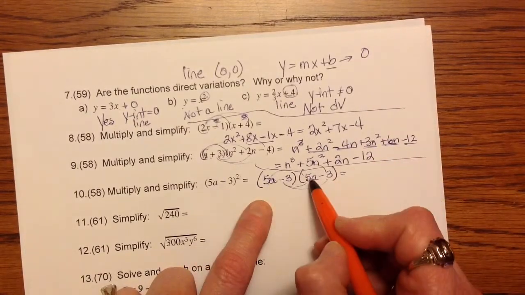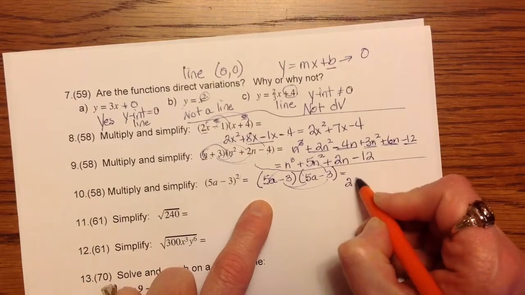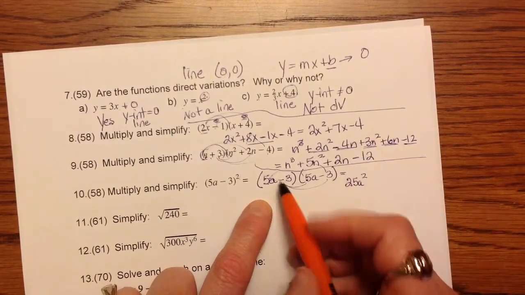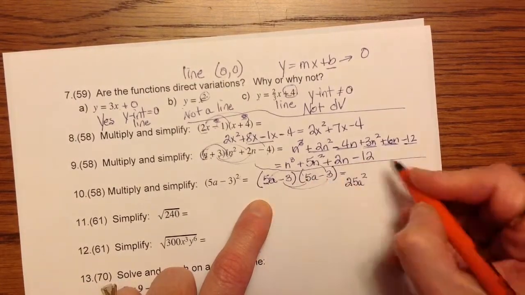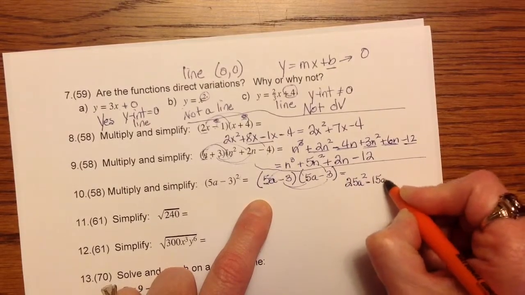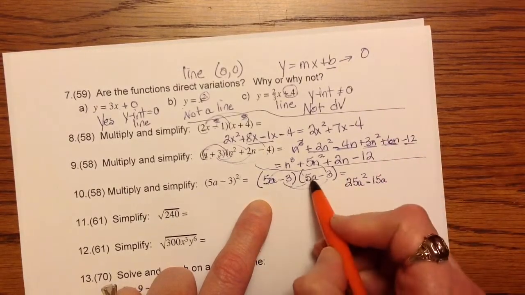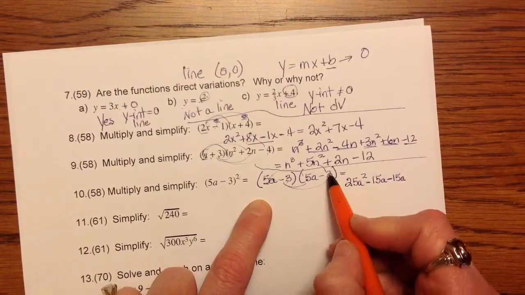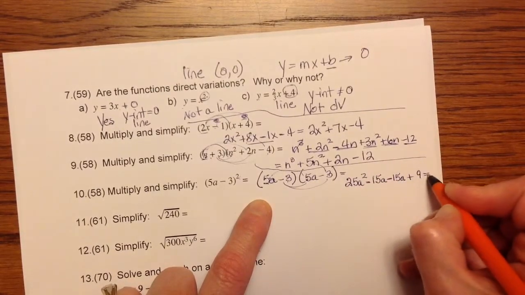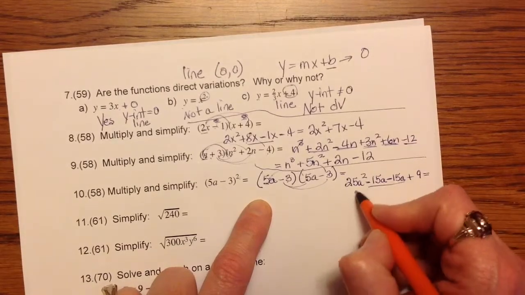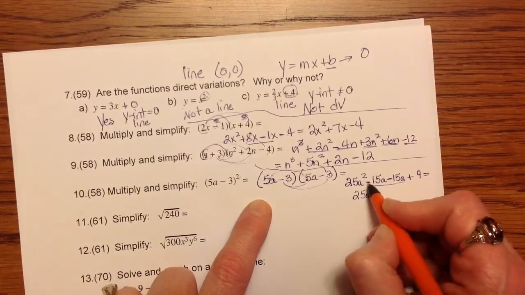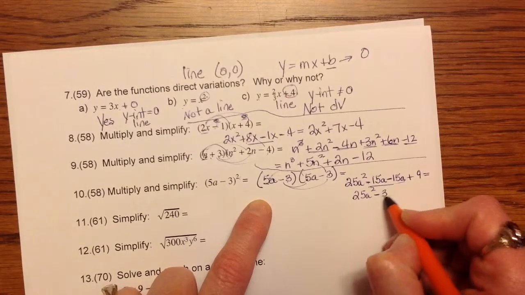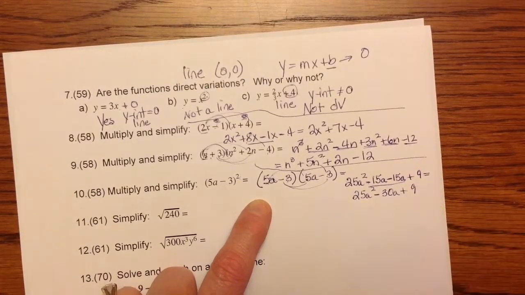So I have 5a times 5a is 25a squared. I have 5a times negative 3 is negative 15a. Negative 3 times 5a is negative 15a. And negative 3 times negative 3 is positive 9. These two will add together. Negative 15 plus negative 15 is negative 30a. And then there's your constant, plus 9 at the end.